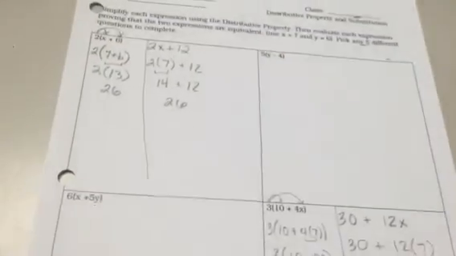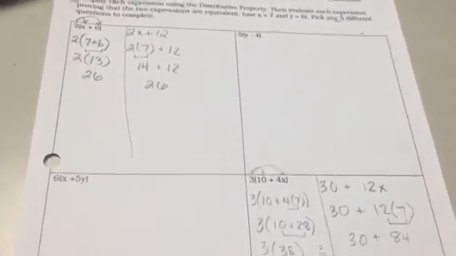So that's what you're going to do. Make sure you show all of your work in your substitutions.